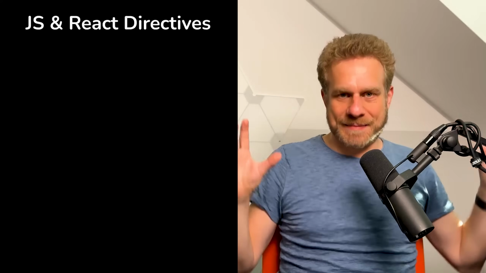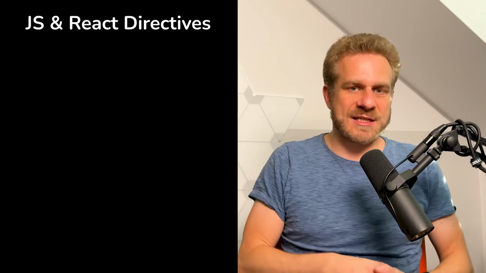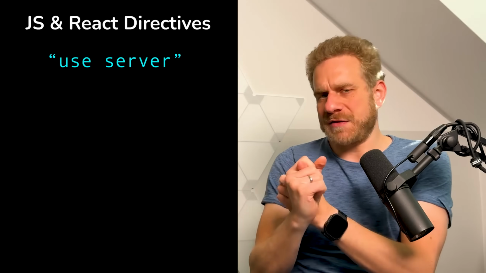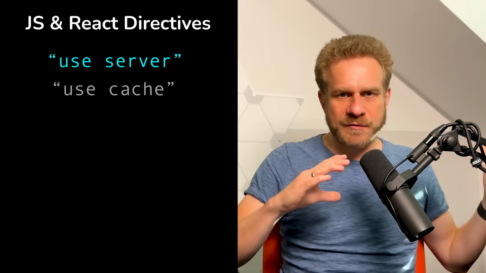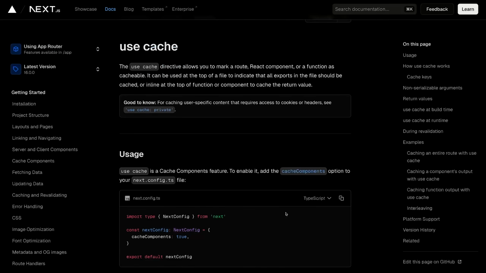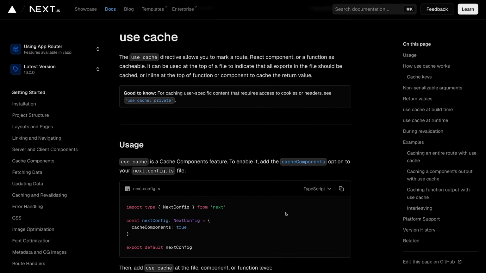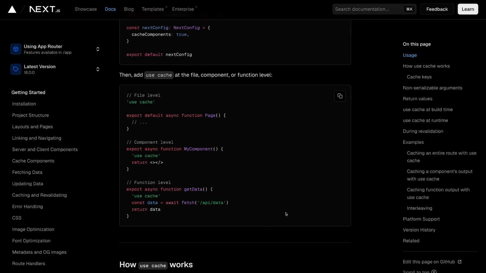Now, let's take a step back. If you know anything about React and specifically also about Next.js, you will have seen "use server". You might have seen "use cache", which is a relatively new feature that's been added to Next.js, but that's so new that we still have to learn it and fully understand it.